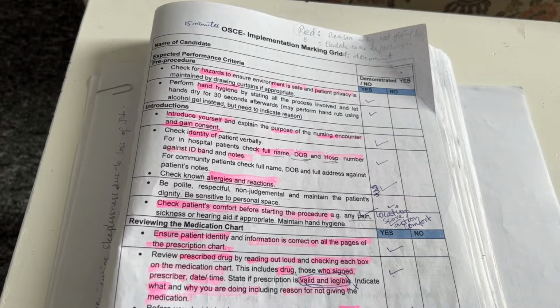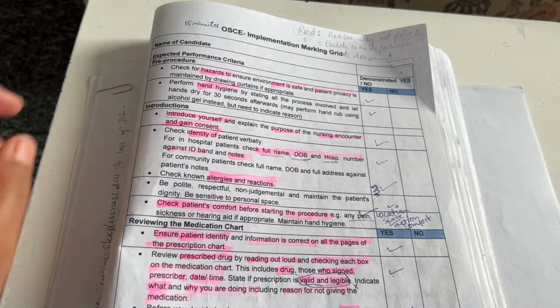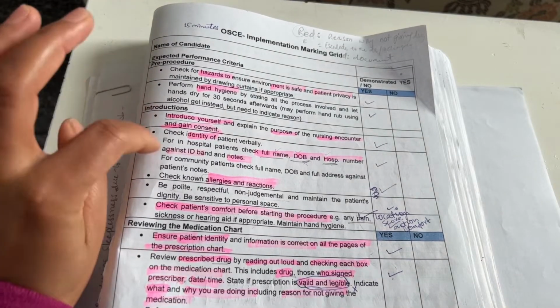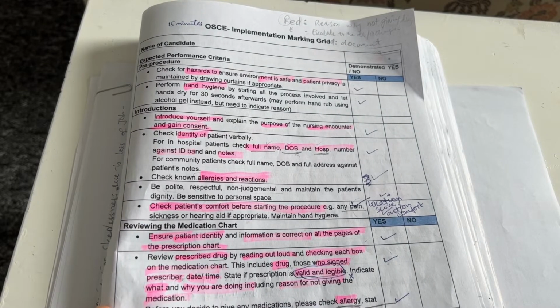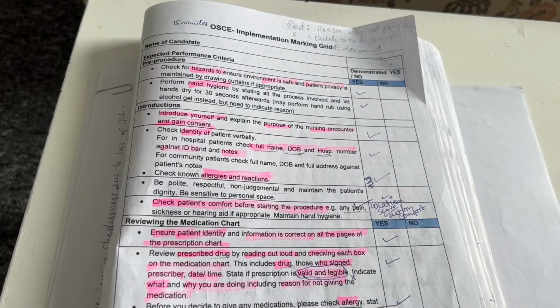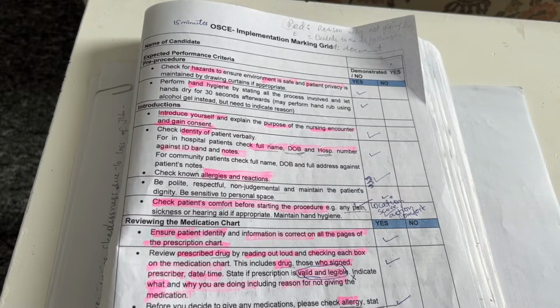First of all, we do the pre-procedure check. We check the patient privacy, patient safety, and all the ID checks. So pre-procedure things are done, introduction has been done, and now we'll start with reviewing medications. The first thing you need to remember is to ensure patient ID information is correct on all the pages of the prescription. Review the prescribed drug by reading out loud, and also check the validity and eligibility of the prescription.